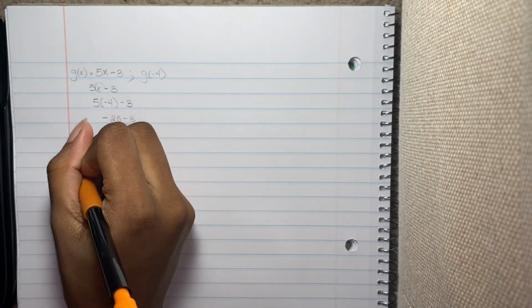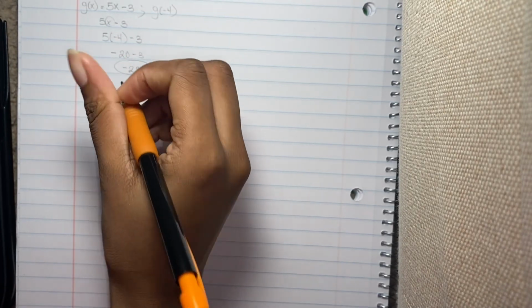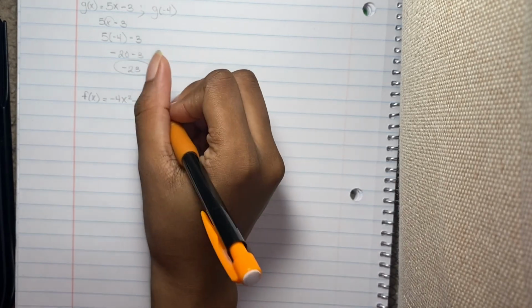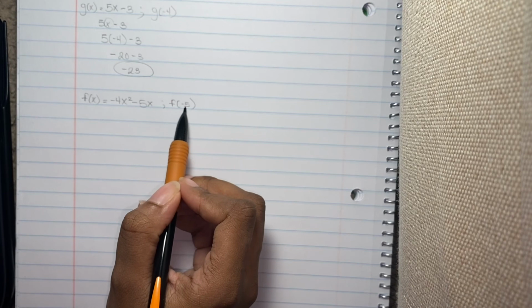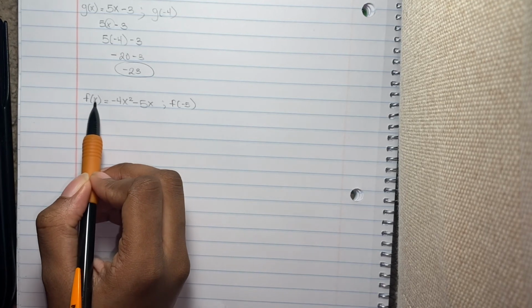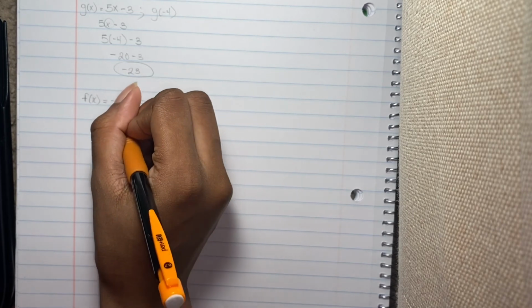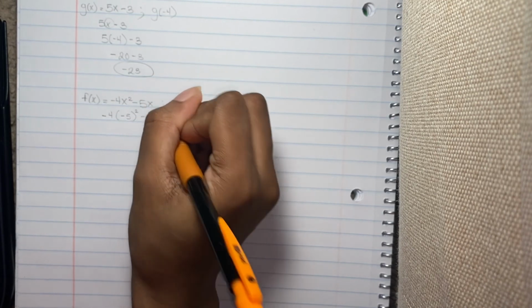The next problem is saying f of x is equal to negative 4x squared minus 5x, and they're asking us to find f of negative 5. It's the same thing we just talked about. Wherever you see an x, you have to replace it with a negative 5. So negative 4, I see an x, so I'm going to put a negative 5 instead, and then put the squared. Minus 5, I see another x, so negative 5.